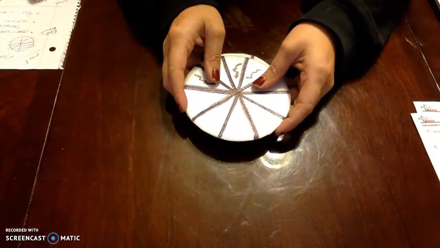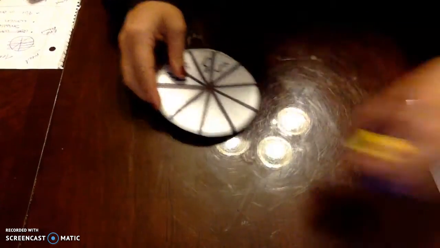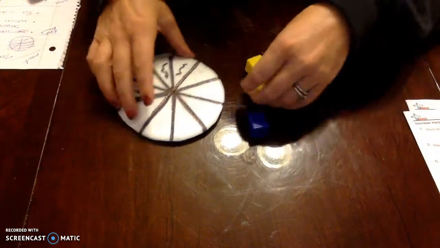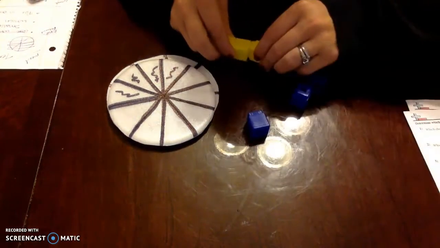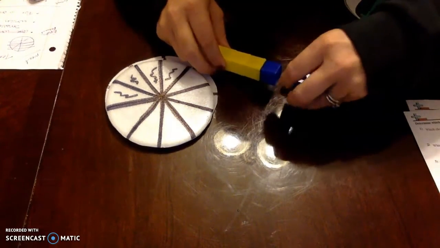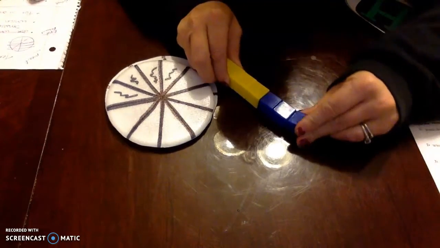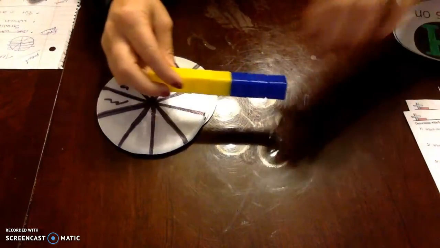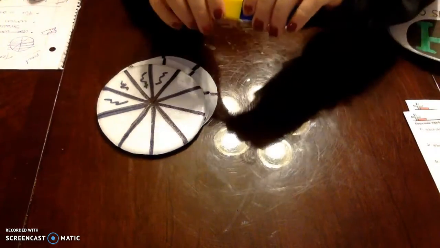Now, with your lower level kids, you can use the Unifix cubes if it helps them with a better understanding, like 4 yellow ones, and then they had 7. If this was Johnny's, he could see the fraction of the 4 and the 7 a little bit better. So you could use that as well.